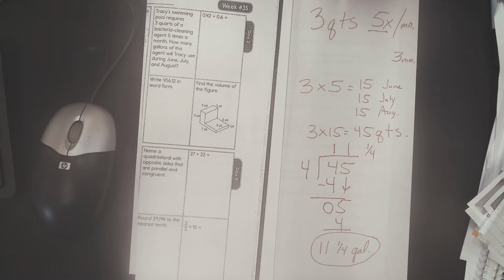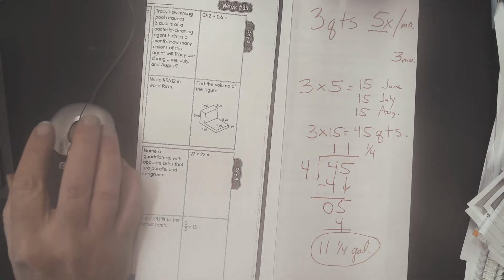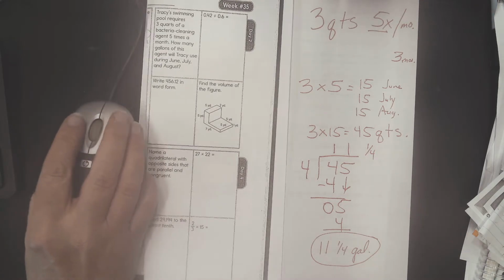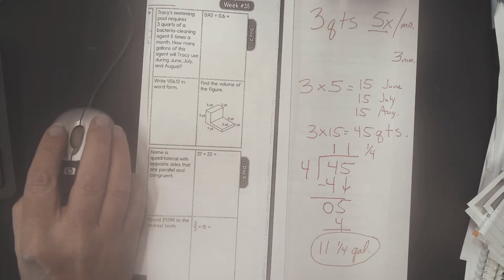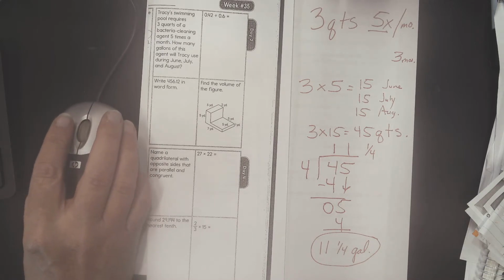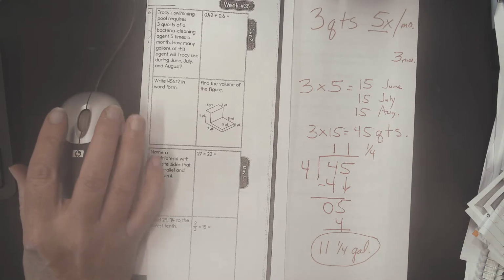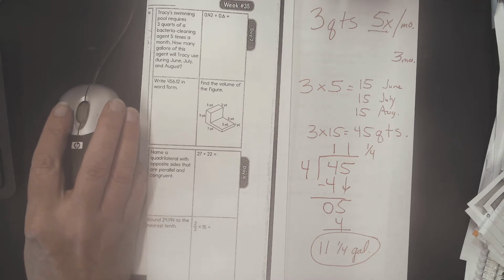Okay, so you did it for 1 month. So all you had to do was do it times 3 for the July, August. So you had a good start with how much you do per month. We're gonna pause.